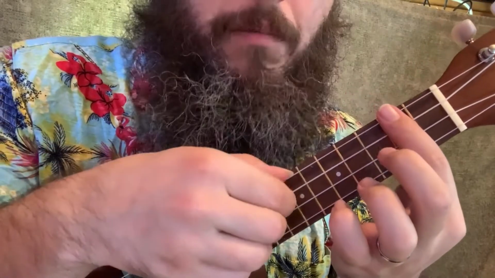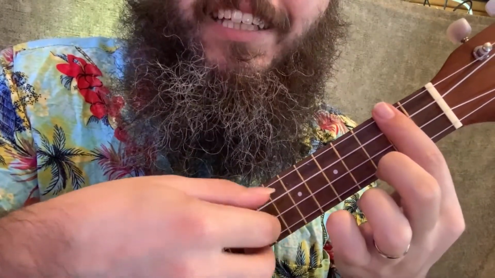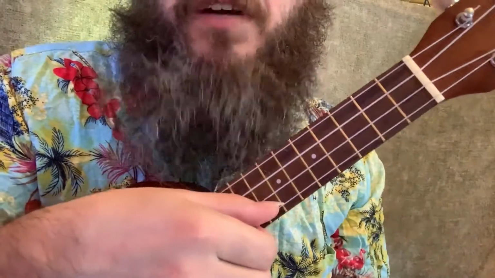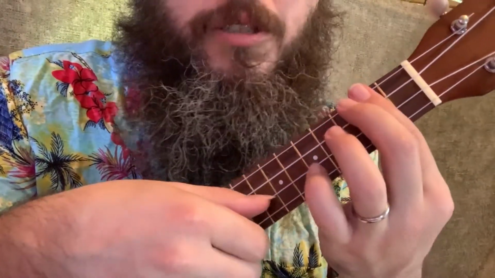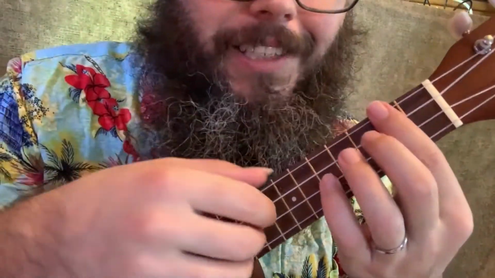So I'm aiming for these two, knowing that I'm going to overshoot a little bit and accidentally hit some of these other strings. And you know what? If I do hit that A string sometimes and it is producing a note, that's okay. It doesn't matter. It's going to sound okay in the grand scheme of things.